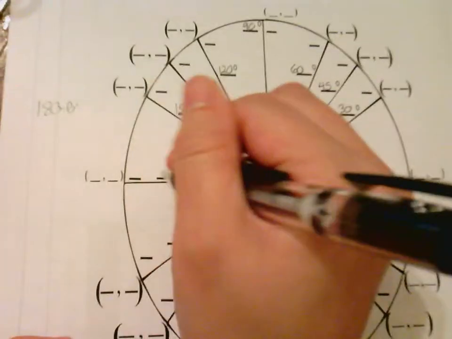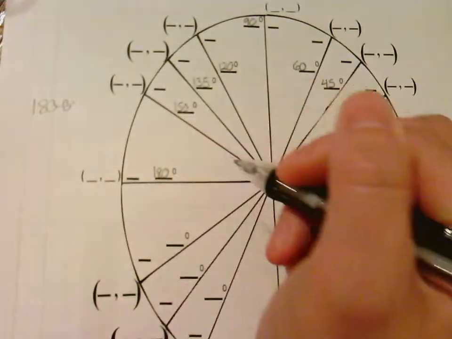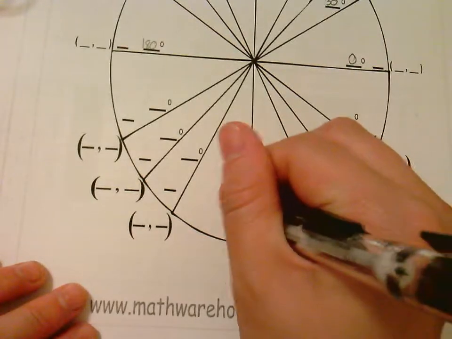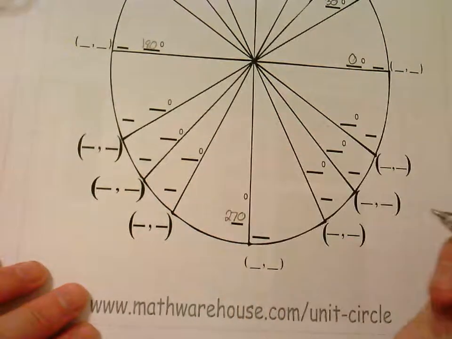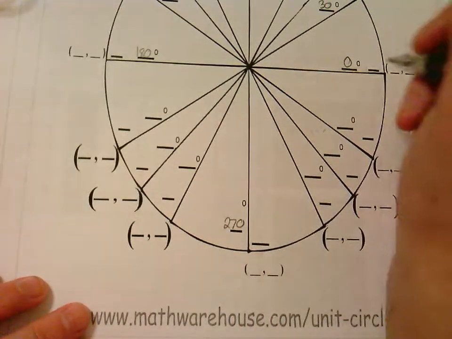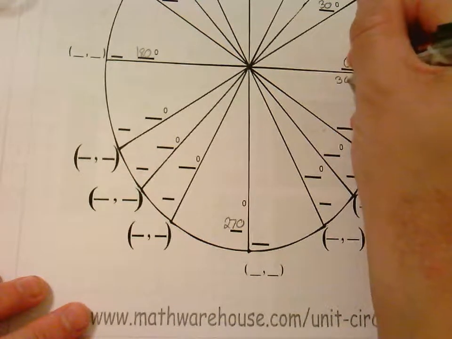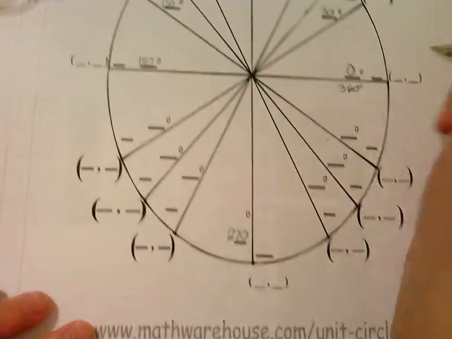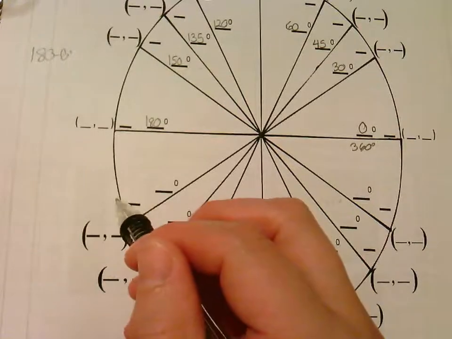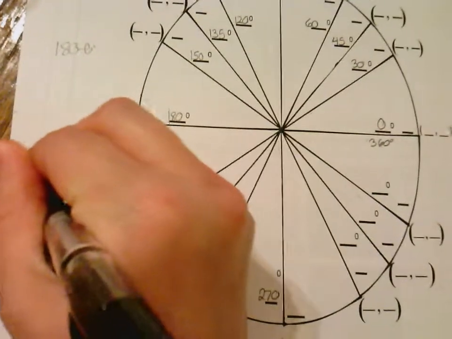Okay, this is 180. Oh, 4 corners. Here's 270. Probably should have done the 4 corners first. And this is 360. Okay, back to reference angles. Quadrant 3 is 180 plus theta prime.